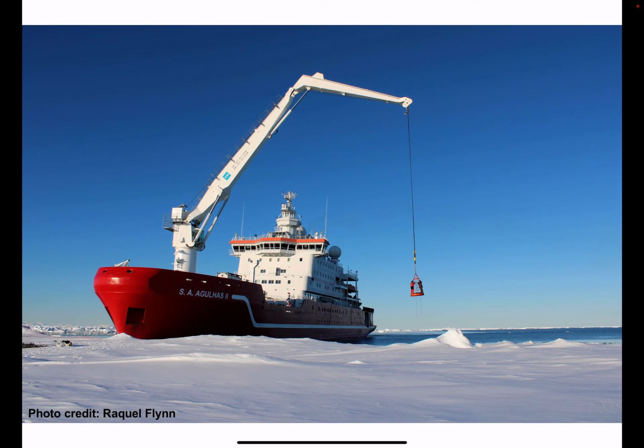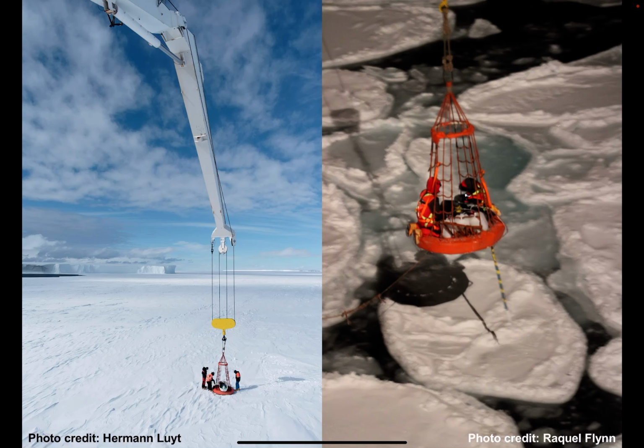This is not an ice shelf or landfast ice. It's just a large ice floe, but it's so thick and so large that people are able to work on it. So what you can see is the ship moored up against it, craning people off onto the ice to work on it. Okay, same thing on the left here.